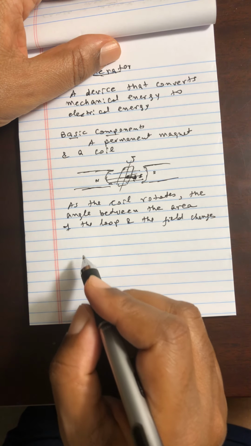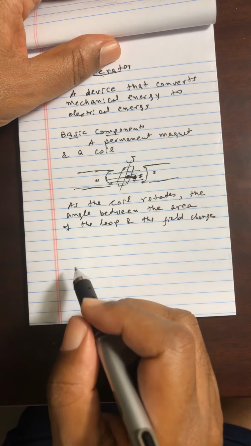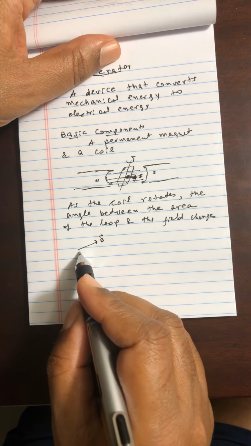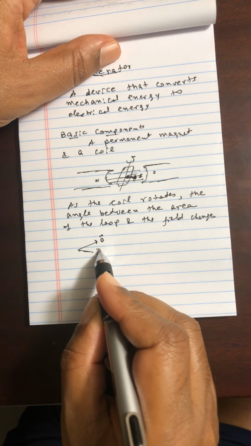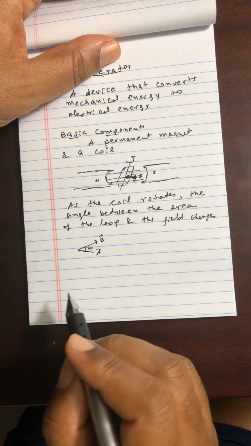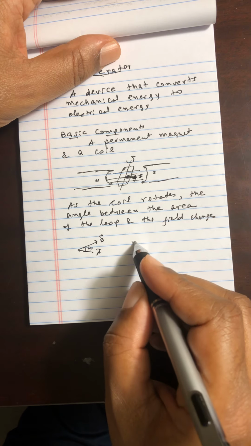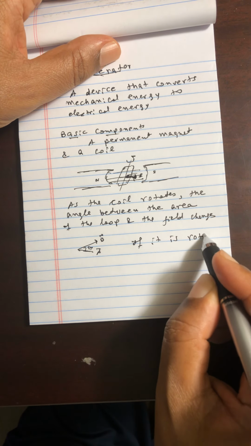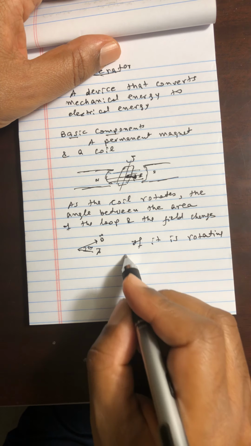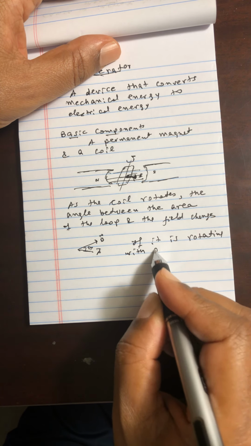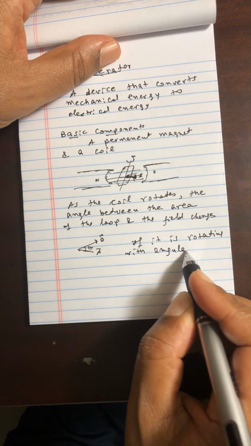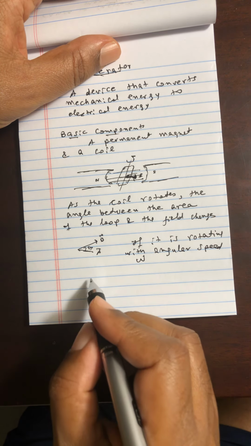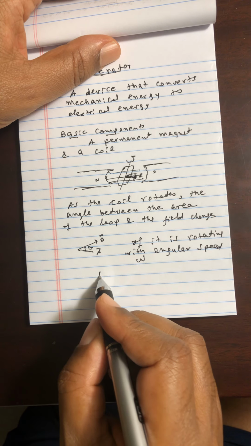Now let's say the angle between the field and the area. Let's say this is the field at a certain time, and this is the area. Okay, it's angle theta. Now the coil rotates. If it is rotating with angular speed omega, then you see this angle increases with time.